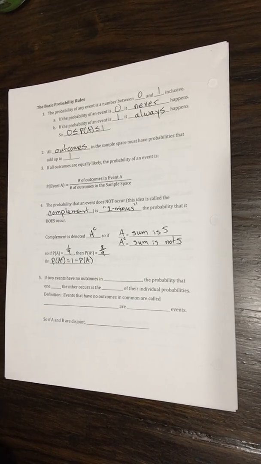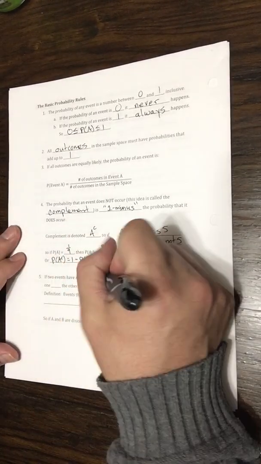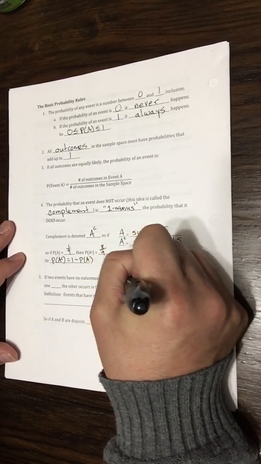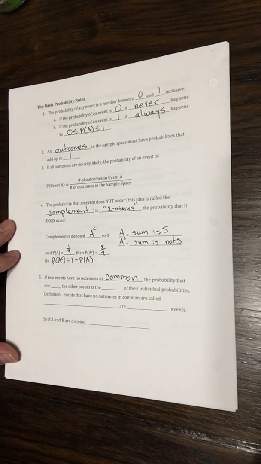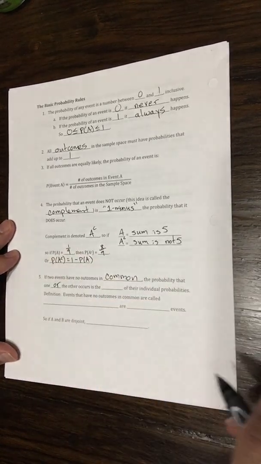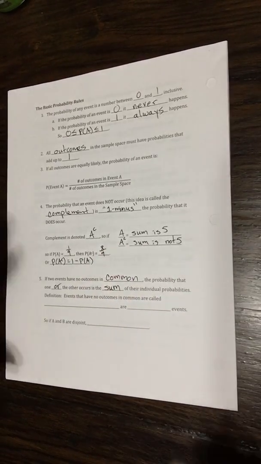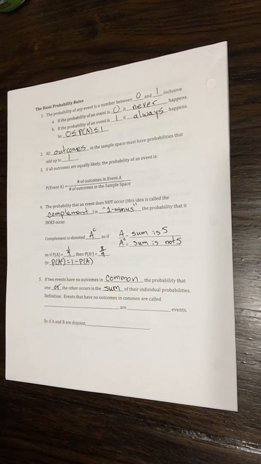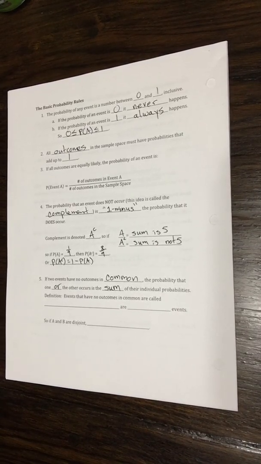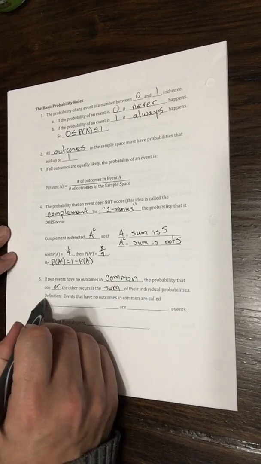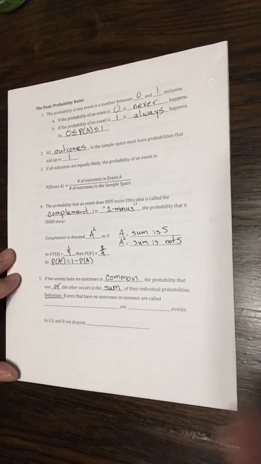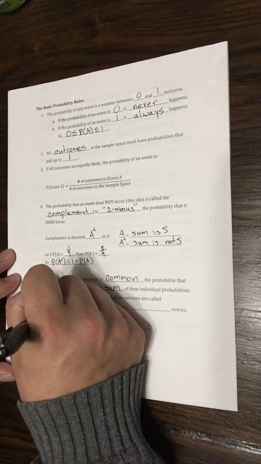Now, here's a definition for you. If two events have no outcomes in common, the probability that one or the other one occurs is simply the sum of their individual probabilities. You're allowed to add probabilities if you're looking for the word or in your problem, and there's no way they can happen at the same time. They don't have anything in common. Now, here's a definition for that. Events that don't have anything in common, that can't happen at the same time, are called mutually exclusive events.